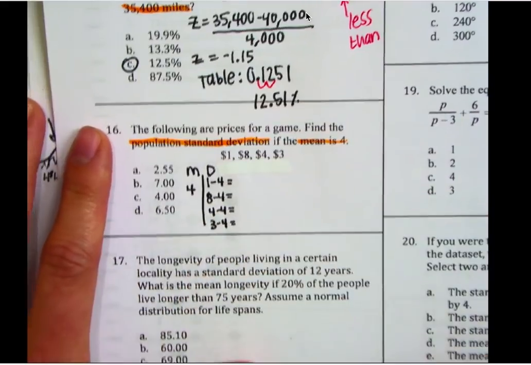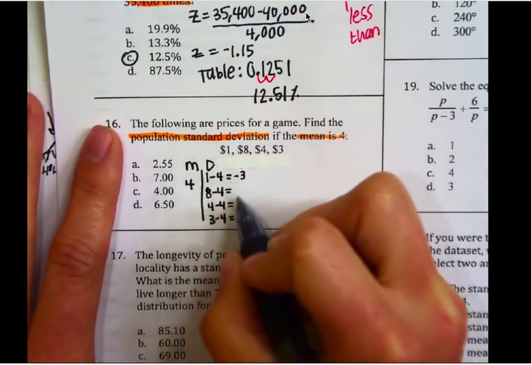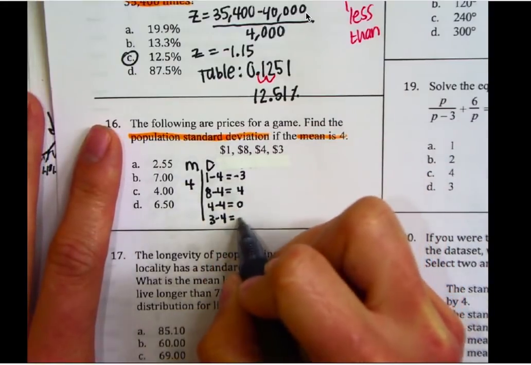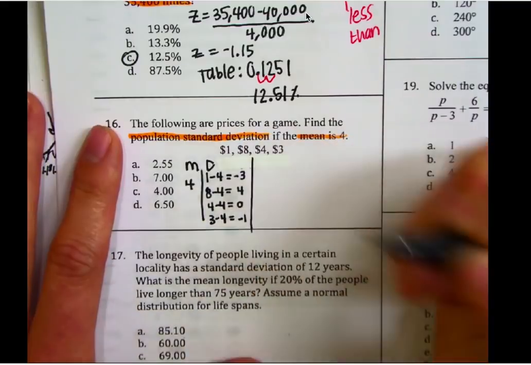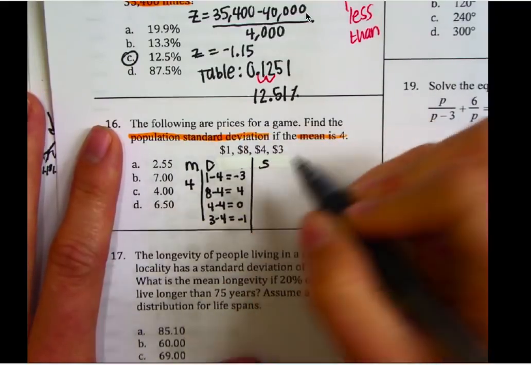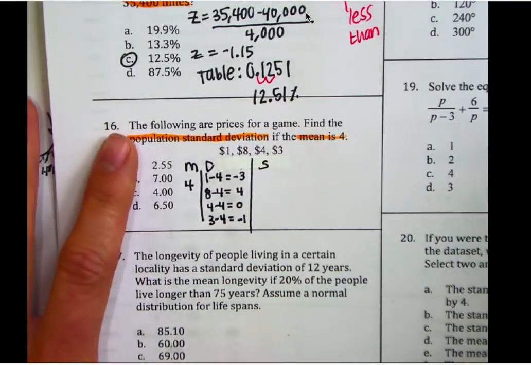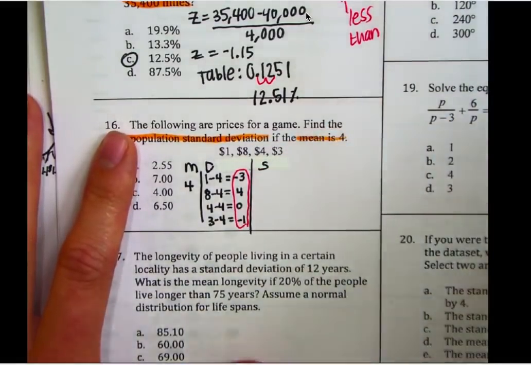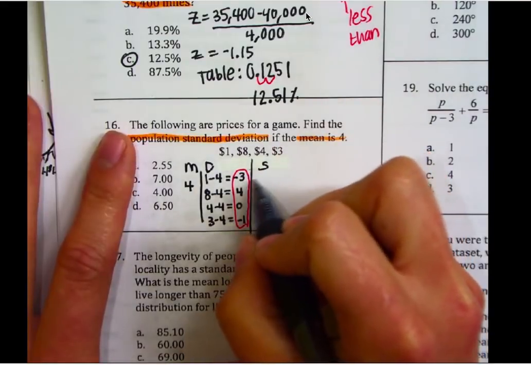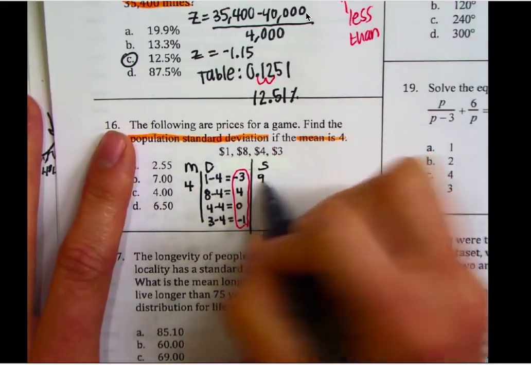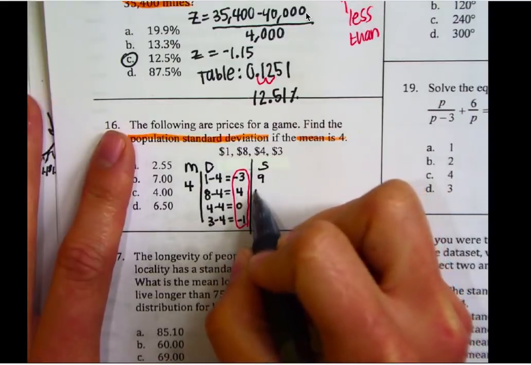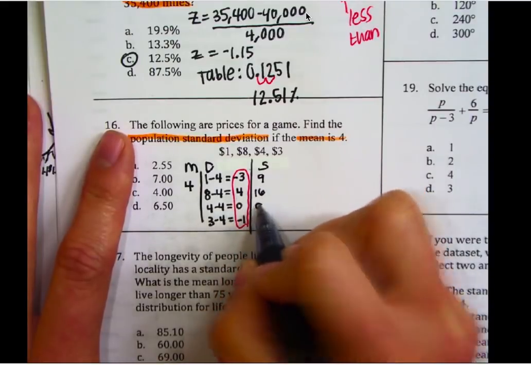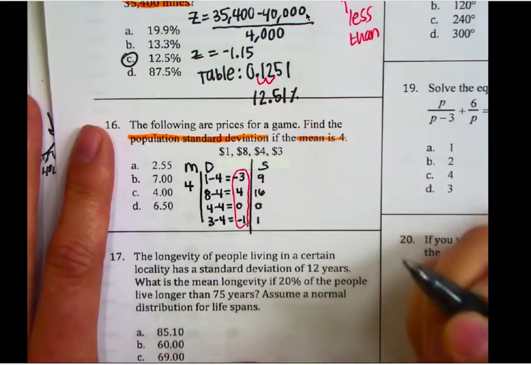Each of the values, we subtract the mean. So we get negative 3, 4, 0, and negative 1. All right, now we're moving on to step S. S stands for square, so we're going to take each of our values from step 2 and square them. So negative 3 squared will give us 9, 4 squared is 16, 0 squared is 0, negative 1 squared is 1.